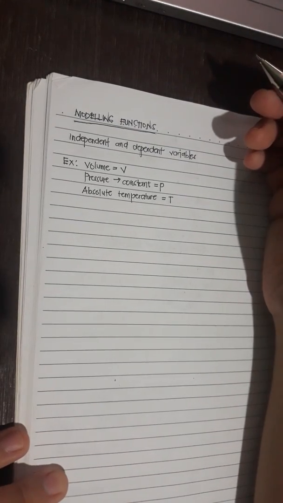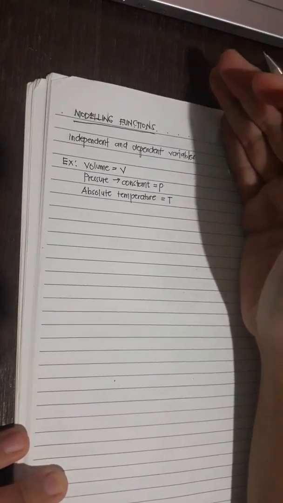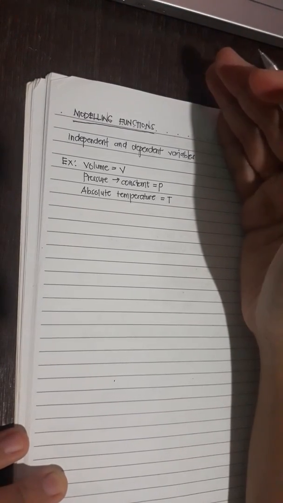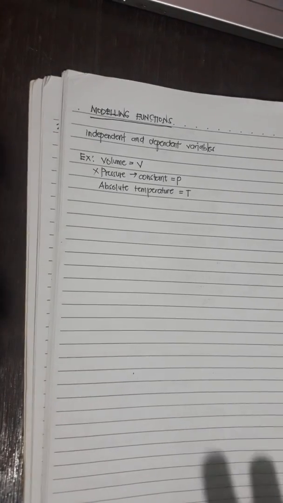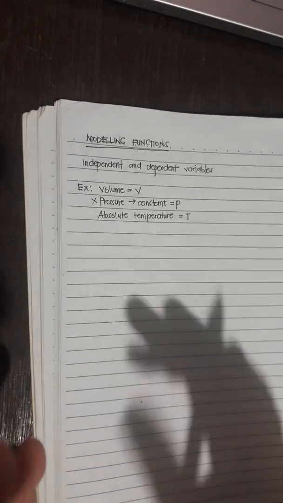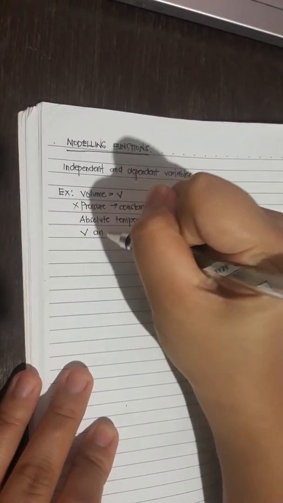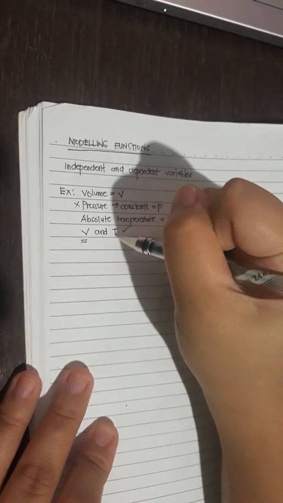Since pressure is constant, the pressure does not affect the volume of the gas or all other quantities. So we will expect that pressure is not included in the function. We could see there that volume and temperature have a relationship wherein volume is directly proportional to temperature.